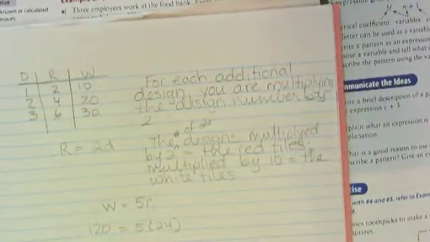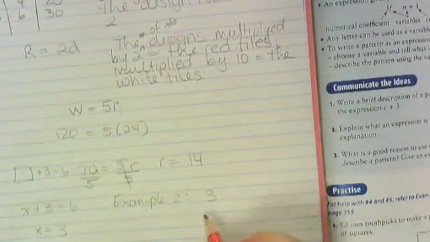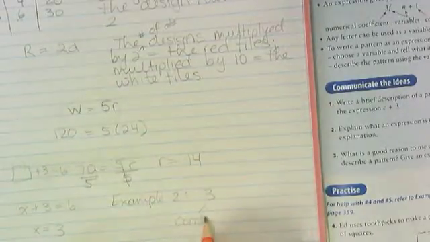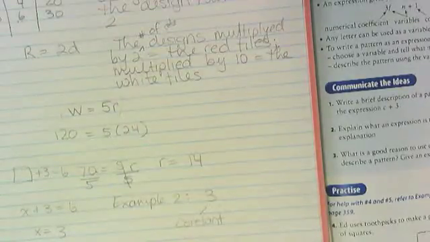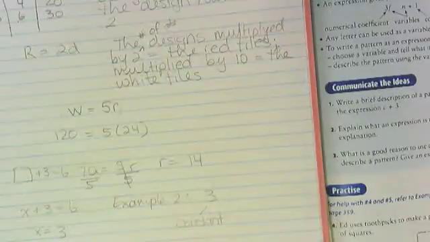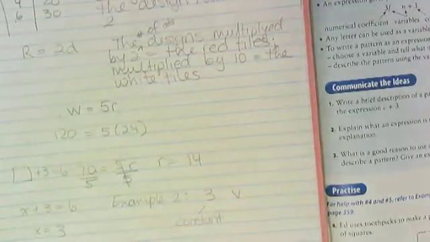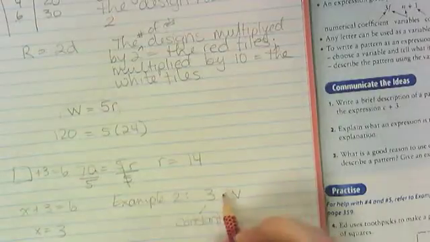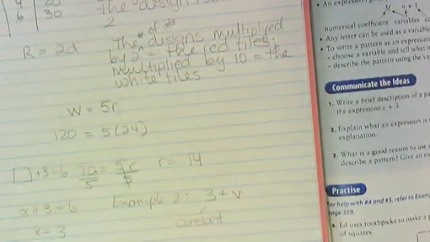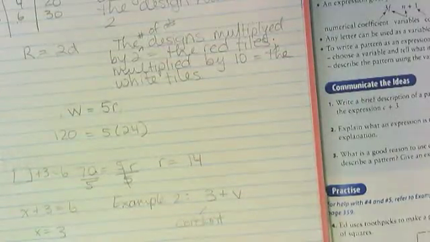So an expression, we have 3 people. That is a constant. And then what? What don't we know? What can we use to represent volunteers? V. So what do we do with the V? Is it 3 times V? 3 plus V. Okay? The number of people working at the food bank is 3 plus however many volunteers show up that day. We don't know how many volunteers show up on any given day.